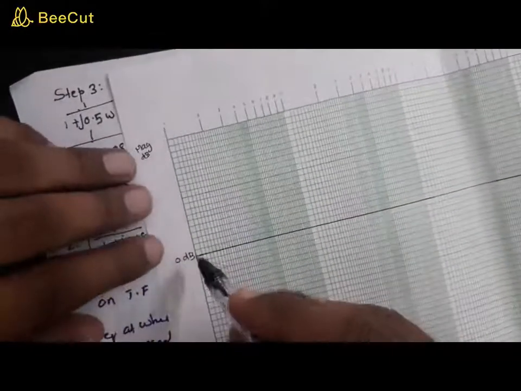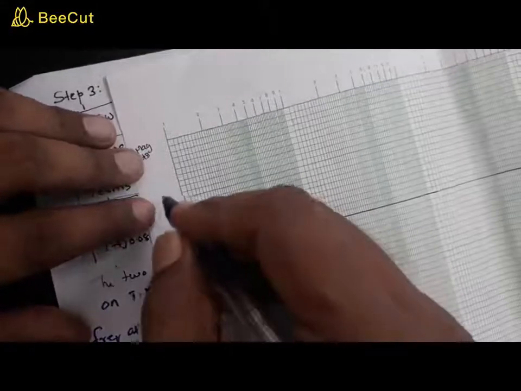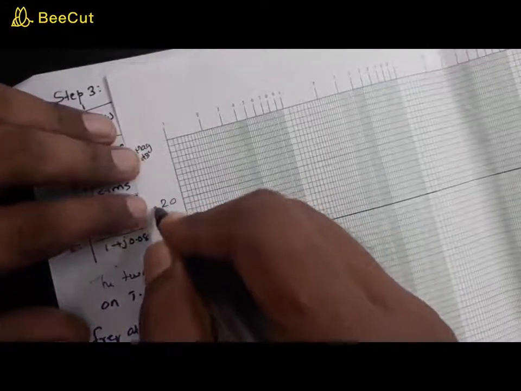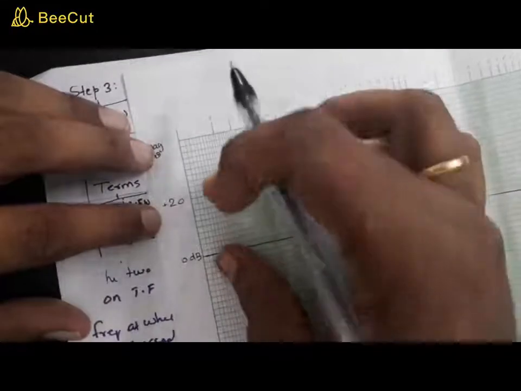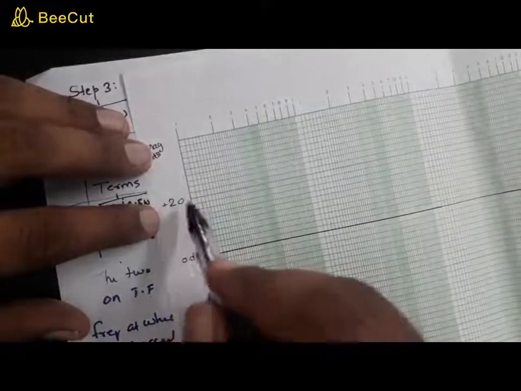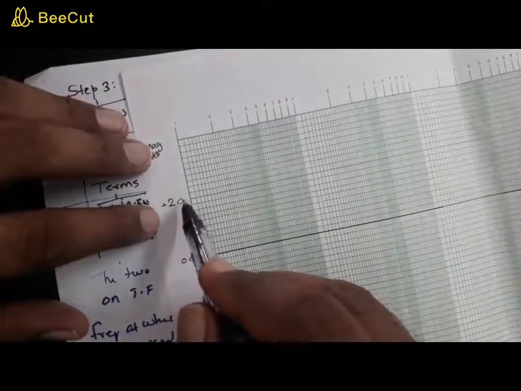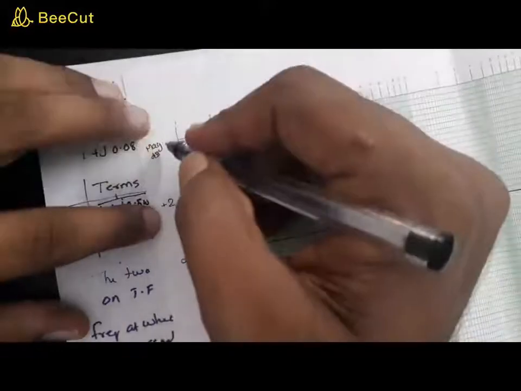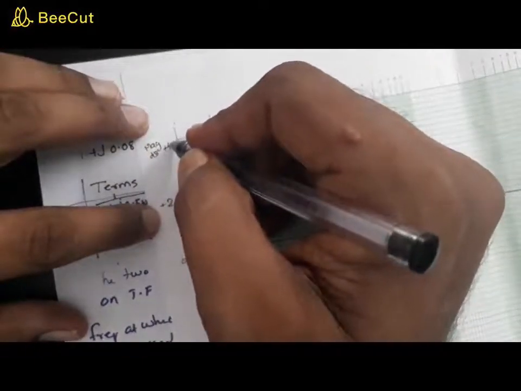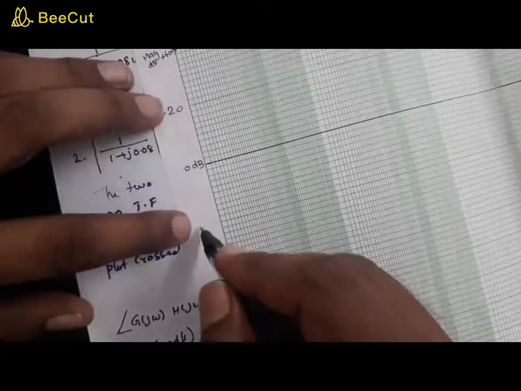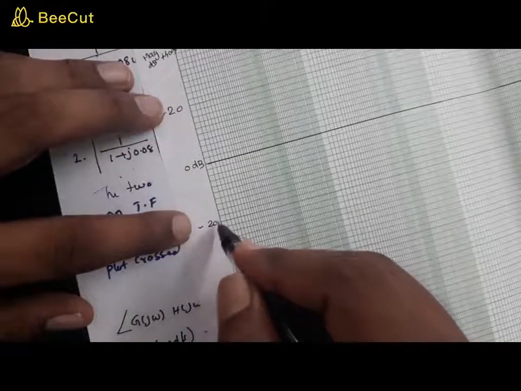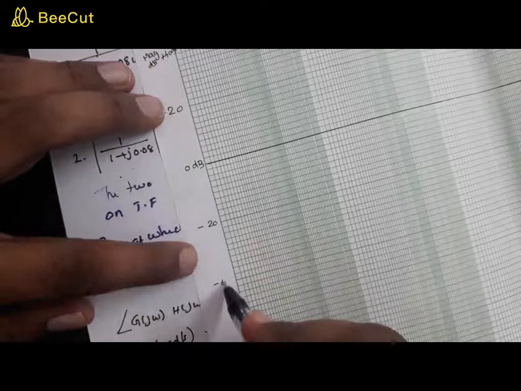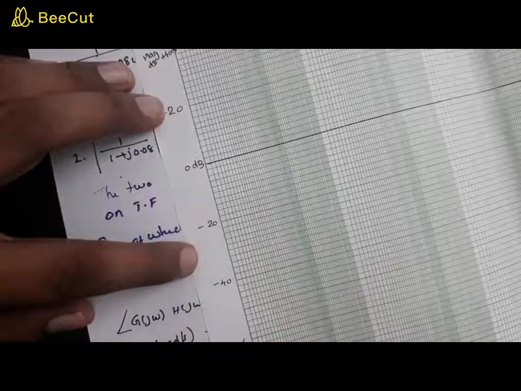Okay, now this is 0 dB. If this is 0 dB, you can mark this as plus 20 dB. That means one full division is equal to 20 dB along the y-axis, and this can be called the 40 dB. So this is magnitude in decibels. Obviously this will be minus 20 dB, this will be minus 40 dB, this will be minus 60 dB, and it goes on like that.